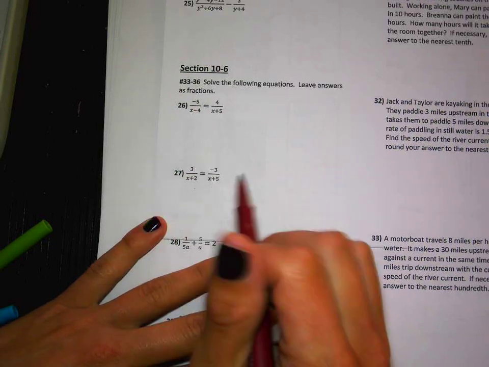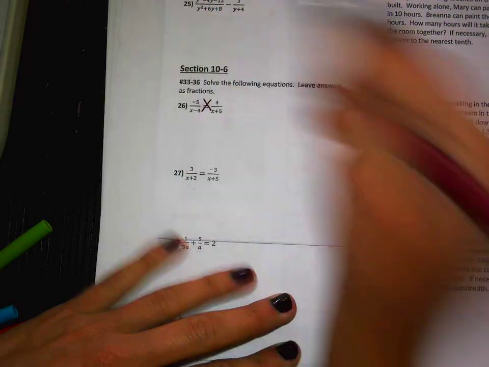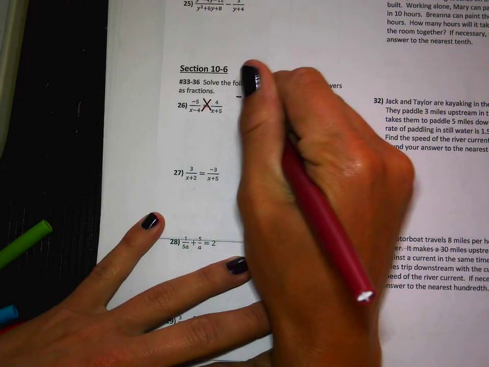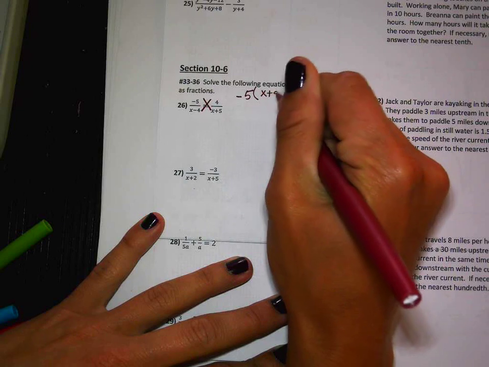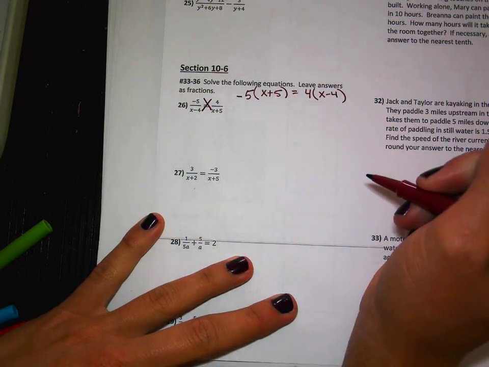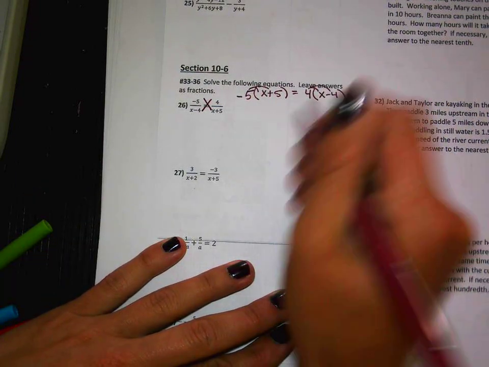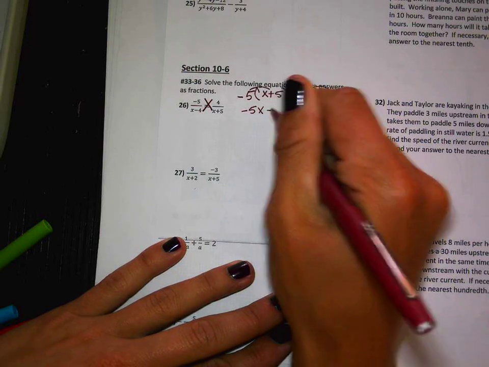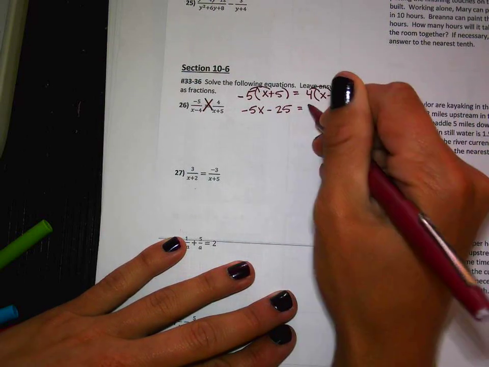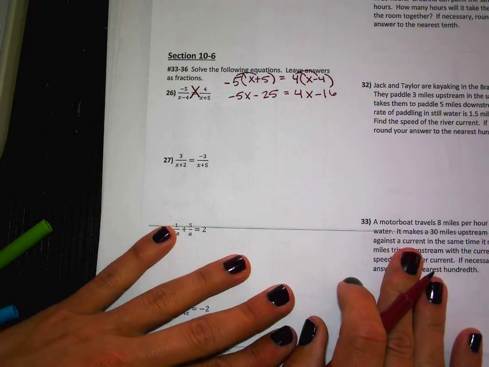If you have one fraction equals another fraction, how do I solve that? Cross multiply. Cross multiply, very good. So we're going to cross multiply here. Negative 5 times x plus 5 equals 4 times x minus 4. And so now we're just going to solve this. So we're going to distribute: negative 5x minus 25 equals 4x minus 16.